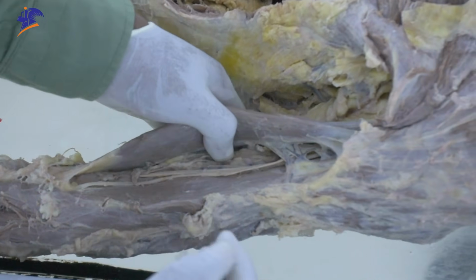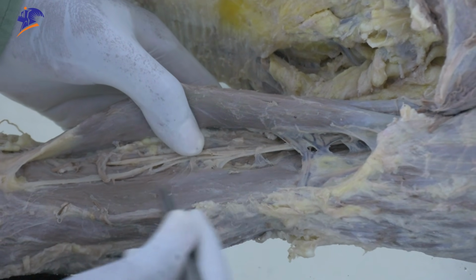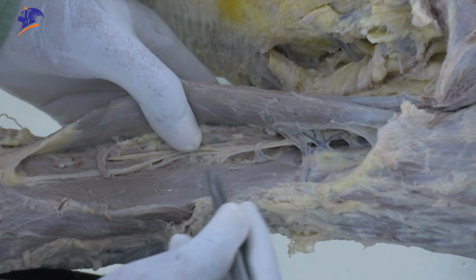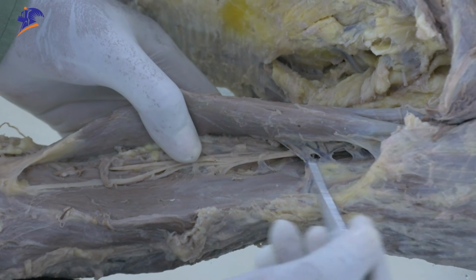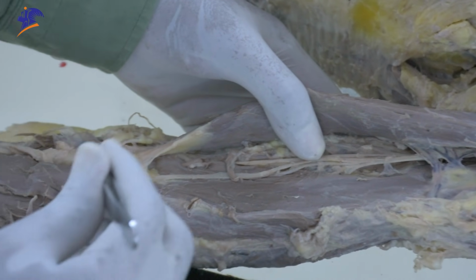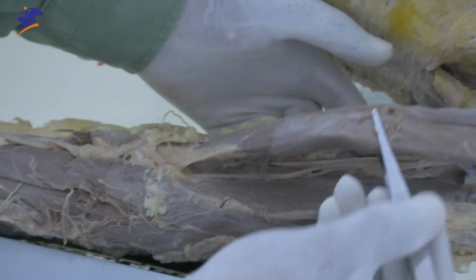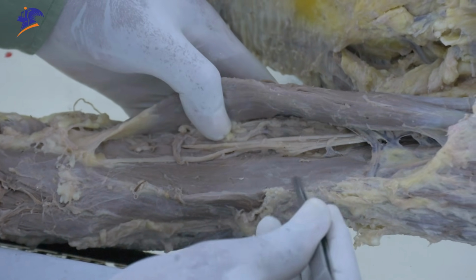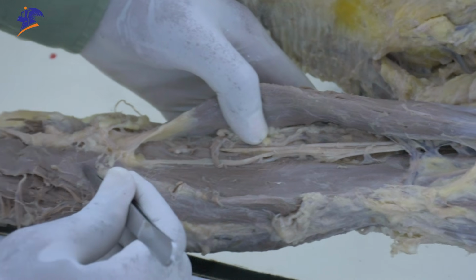Below the biceps muscle, we have this muscle. This is the brachialis muscle. This brachialis muscle originates from the humerus and is inserted in the ulnar tuberosity. The biceps inserts in the radial tuberosity and the brachialis in the ulnar tuberosity.